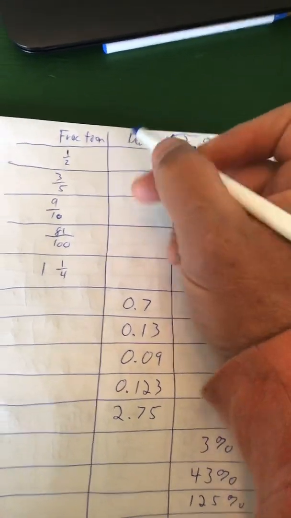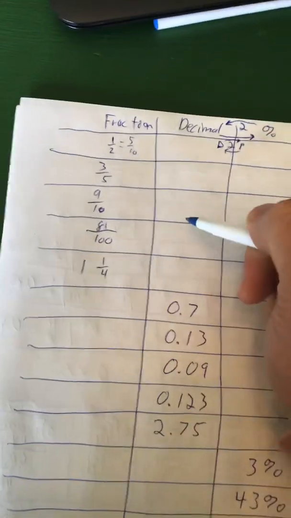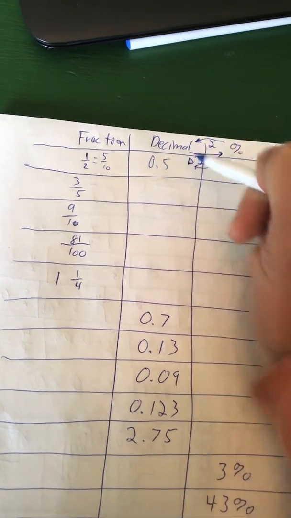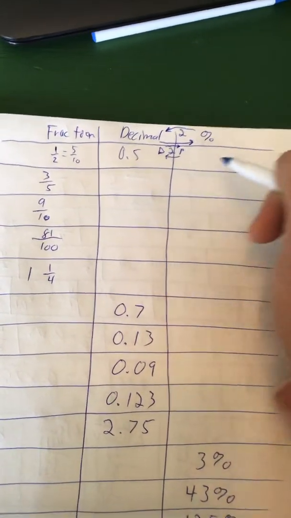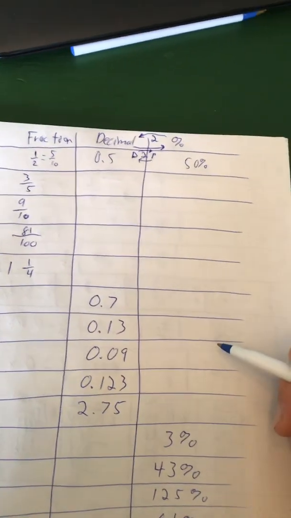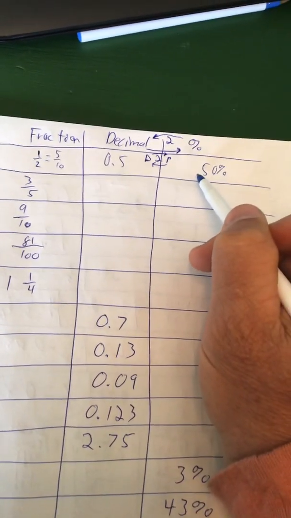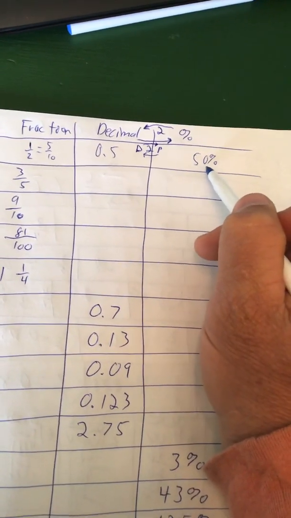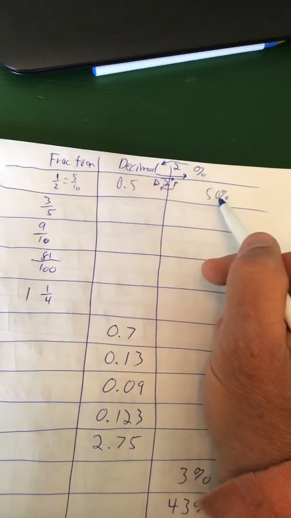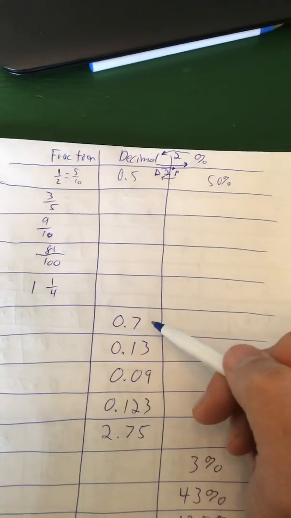So here, I'm going to show all the work. 1/2 is 5/10. Remember that from last time? Times 5, times 5. And so 1/2 is 5/10, and that's 50%. If you ate 50% of the pizza, you ate half the pizza. And how did you do that? You moved it from here to here, 2 to the right. So here's the easiest fraction, decimal, percent. And how do you change any decimal to percent? You move it 2 to the right.